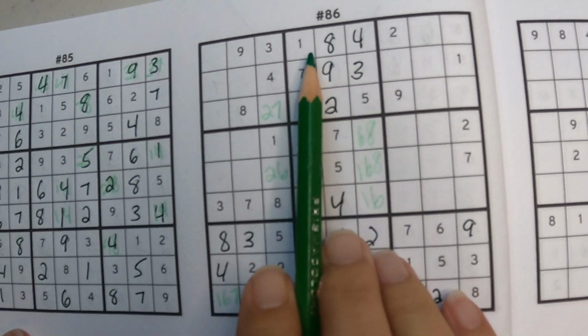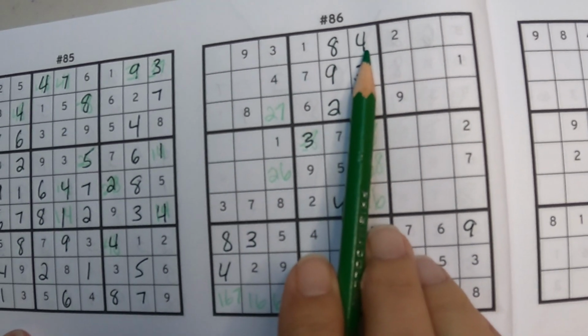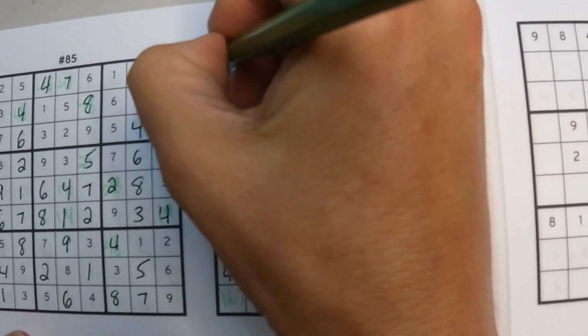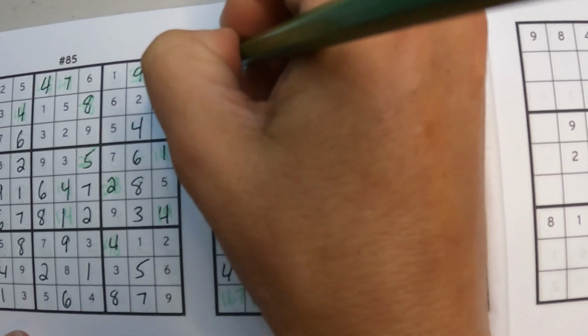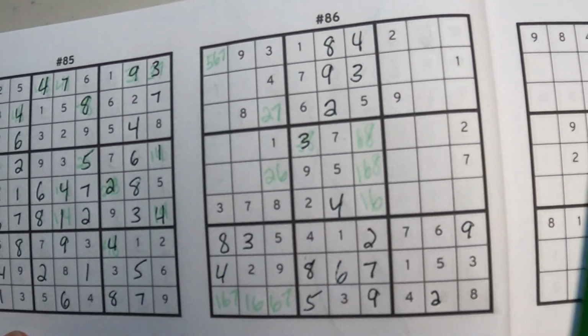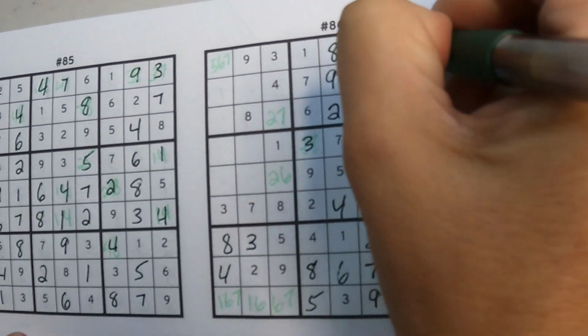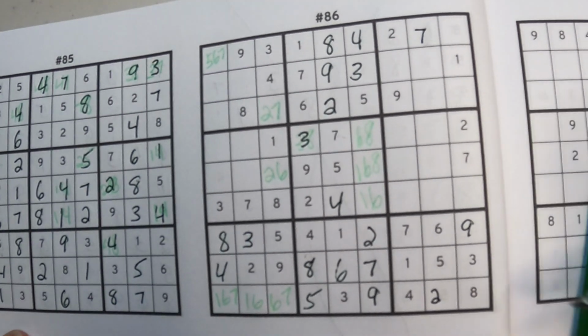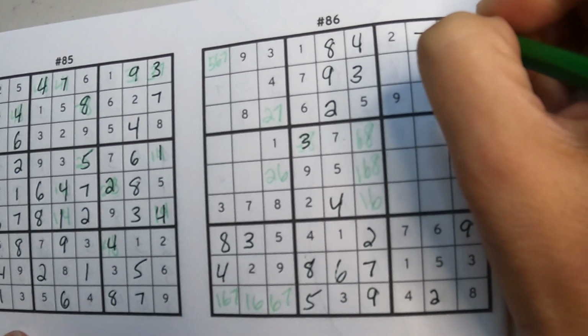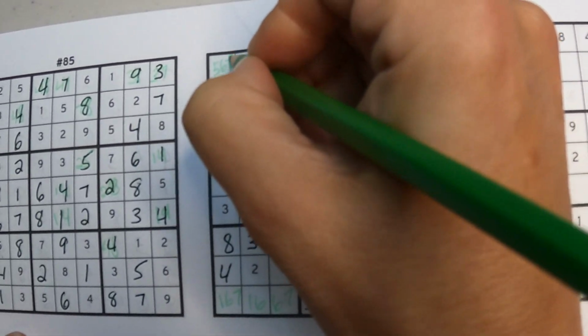If we look at this row, 1, 2, 3, 4, we're missing 5, 6, and 7. We've got no help here, 5, 6, 7. We've got 5 and 6 here, so this is our 7. No help here, so 5, 6, and we can get rid of that 7 over here.